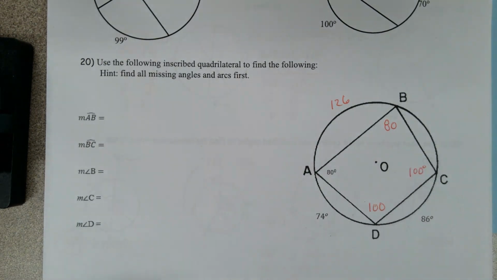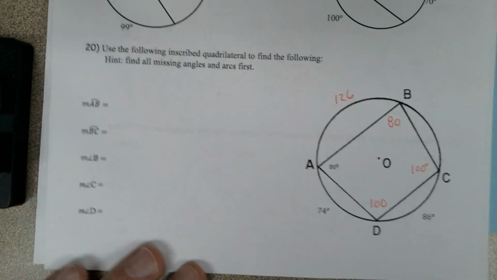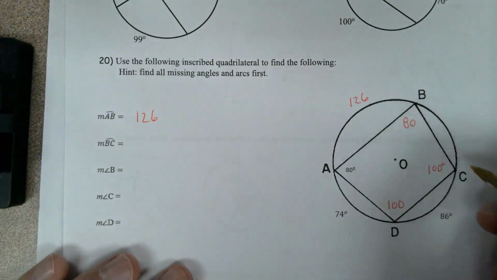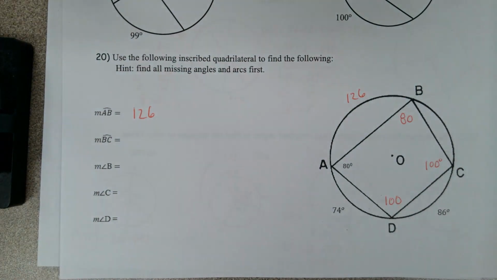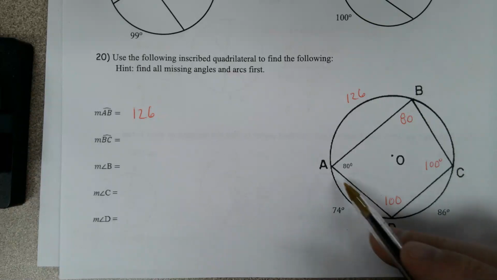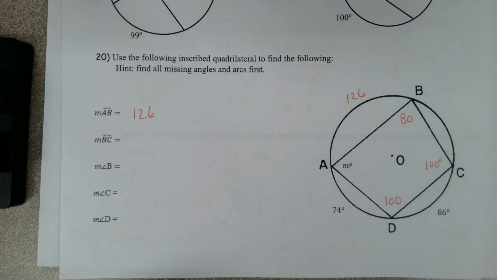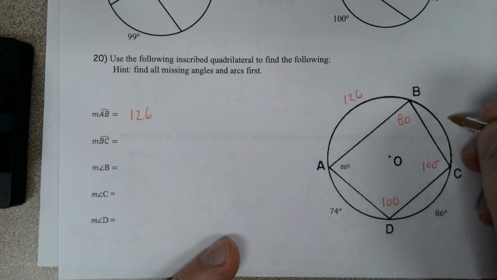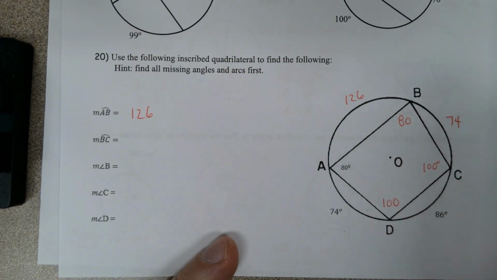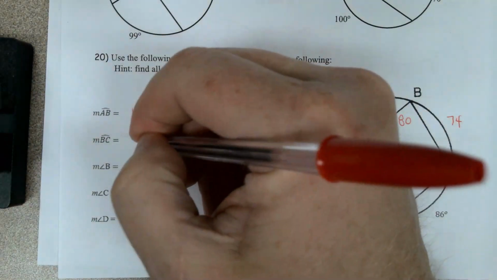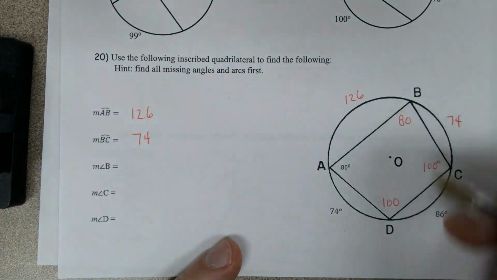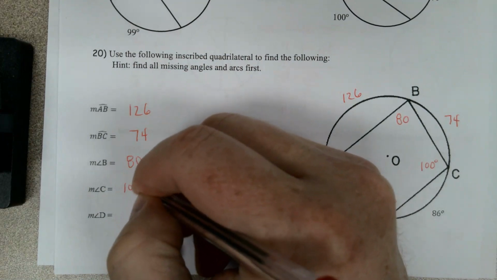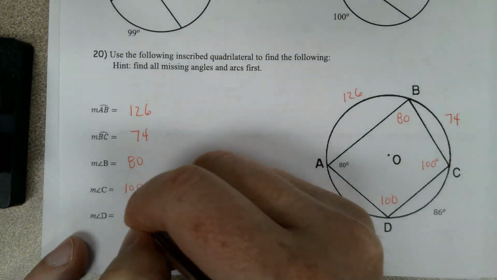So that makes it pretty easy to fill in your values. AB is 126. BC I still need to find. So that's going to be 200 minus 126, which makes this 74. So BC is 74. Angle B is 80. Angle C 100. And angle D is also 100.